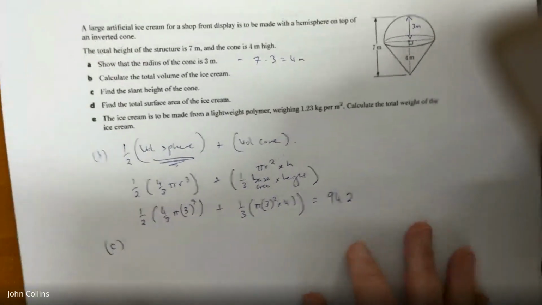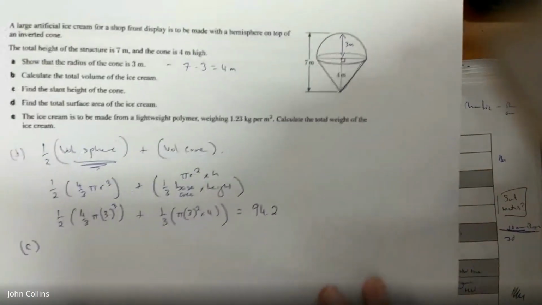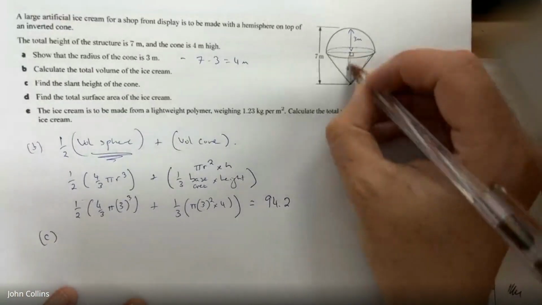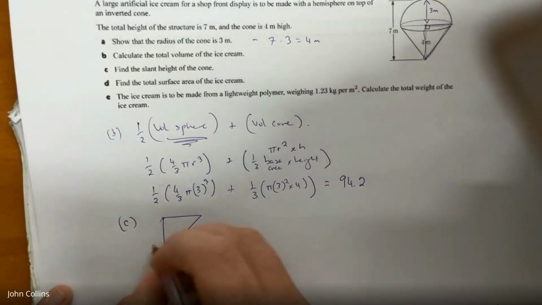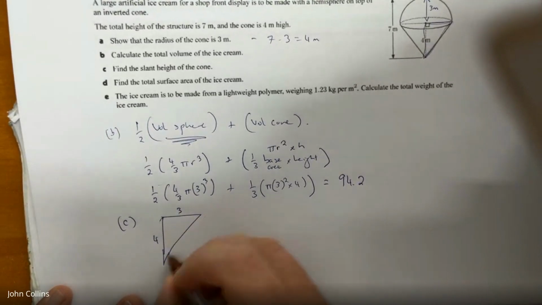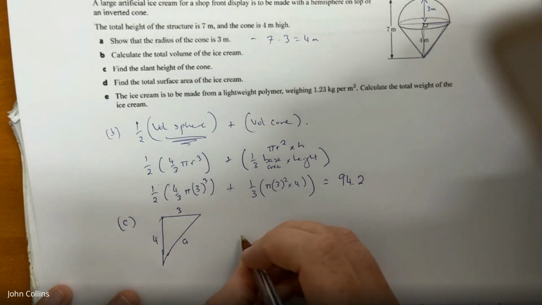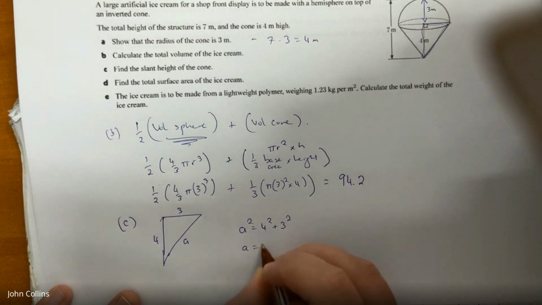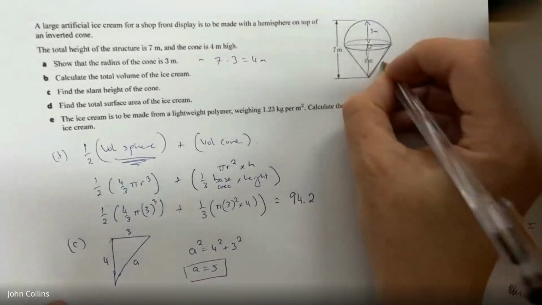Part C then, if I want to find the slant height. So this is the slant height. How do I find this? Yes, James, you're right. It's a triangle. If this is 4, this is 3. How do I find this side? Okay, I've called this a. So a squared equals 4 squared plus 3 squared. a is going to be 5 when you work this out using Pythagoras. So that's 5.